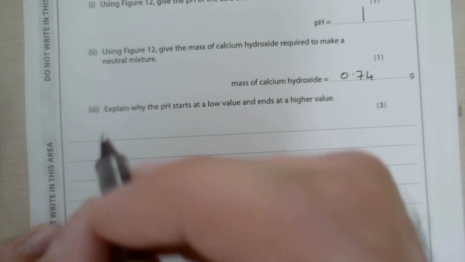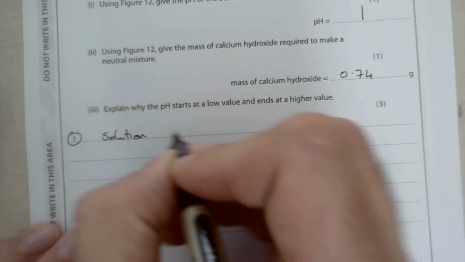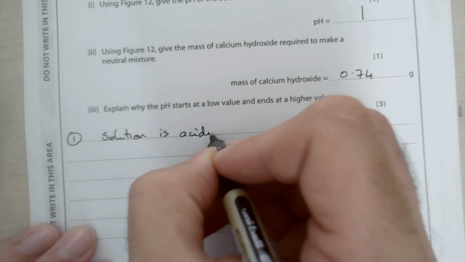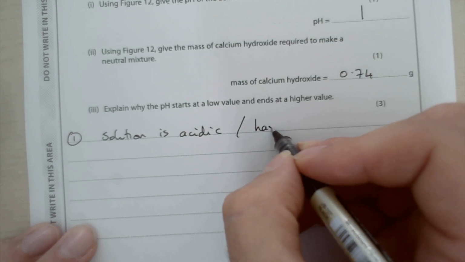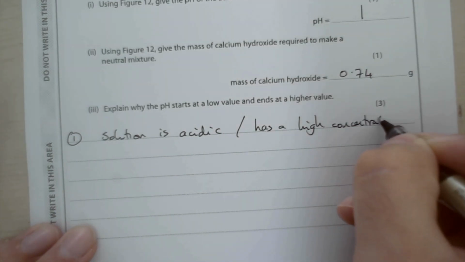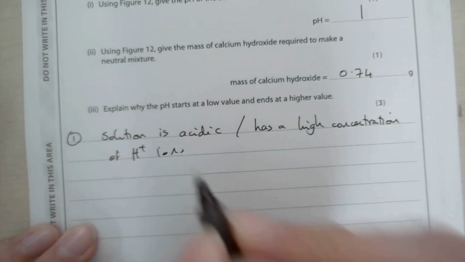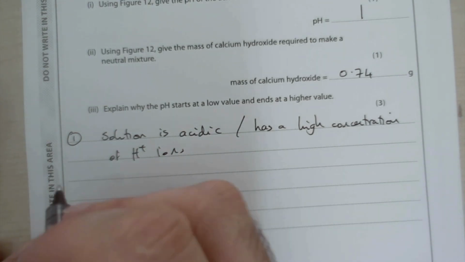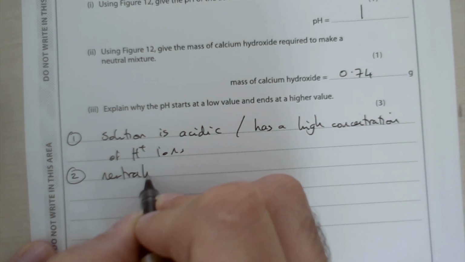Why does the pH start at a low value and end at a high value? So remember, starting off, the solution is acidic, or it has a high concentration of H plus ions. So that's why it starts off low. We then have neutralization.